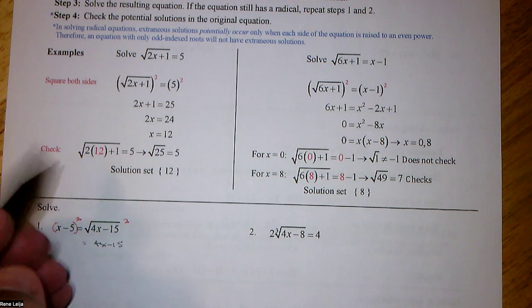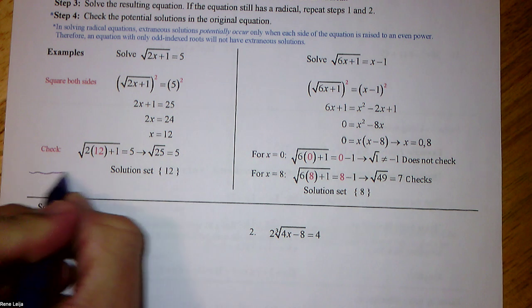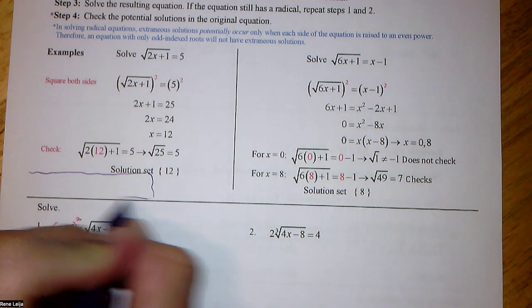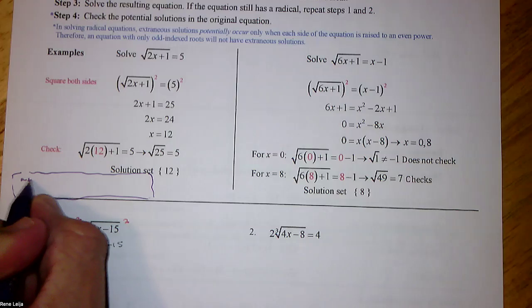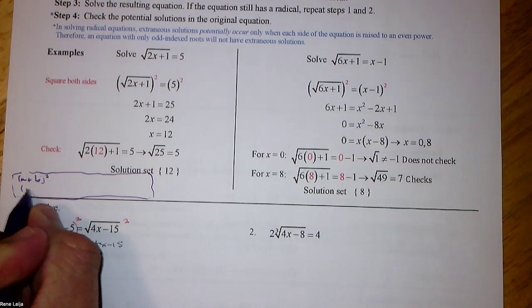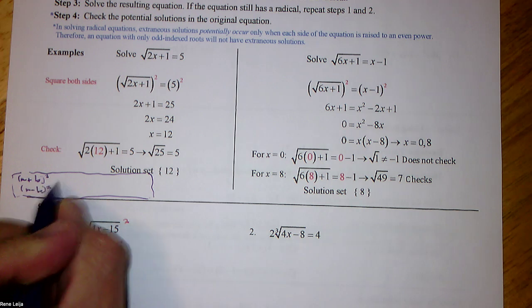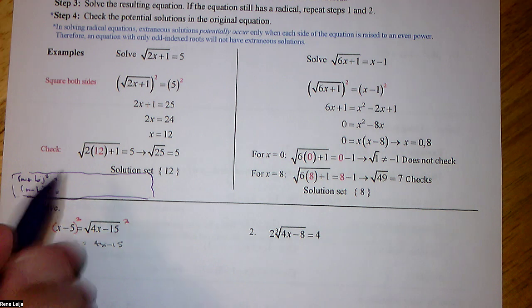So let me just, actually, let me do this in a different color. And then let me just kind of make myself a little box here. So you have two squares of a binomial. We have a plus b quantity squared, and then we have a minus b quantity squared. Now, let me show you how to do this real quick.